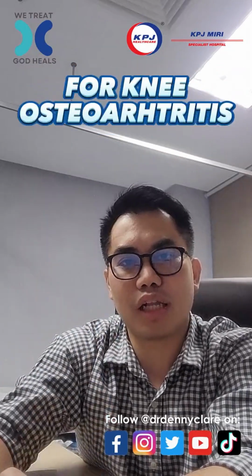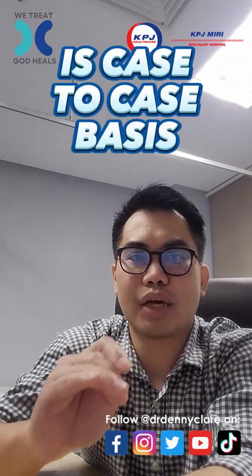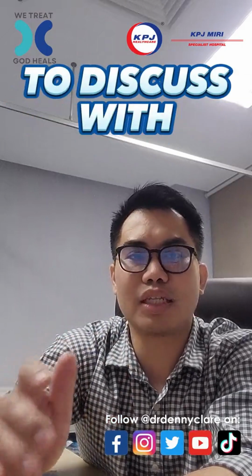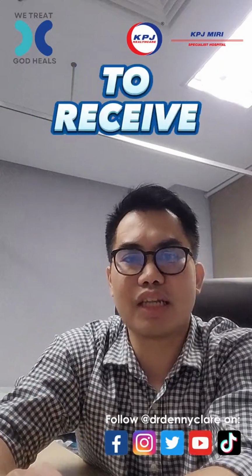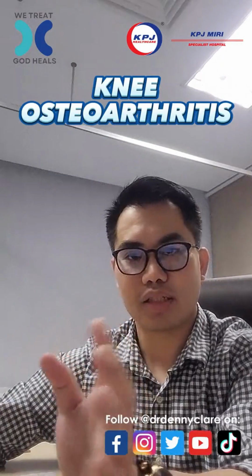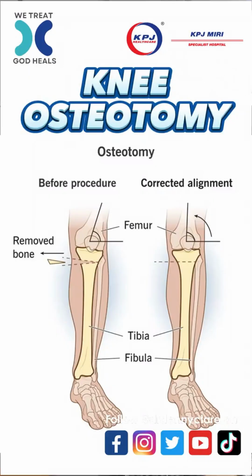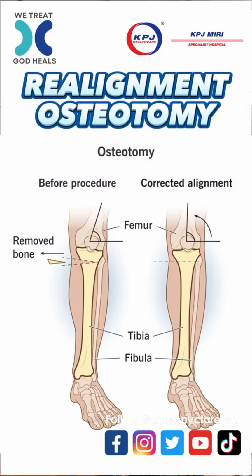However, PRP for knee osteoarthritis has a limited indication, and at the moment, the indication is on a case-to-case basis. So you may have to discuss with your doctor regarding receiving a PRP injection. If the person has grade 3 knee osteoarthritis or almost grade 4 in a young patient, 54 years old, we give the option of knee osteotomy, or surgical, we call realignment osteotomy.